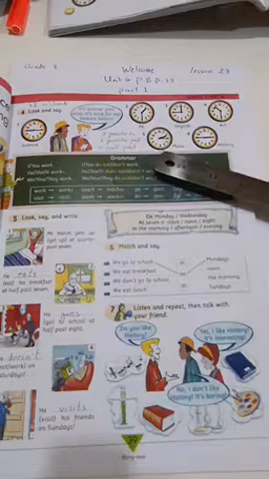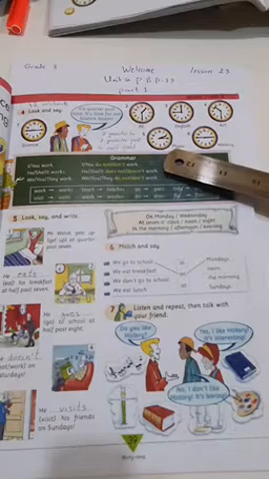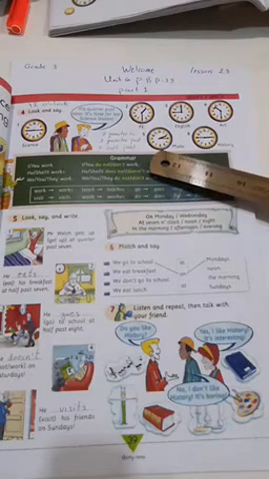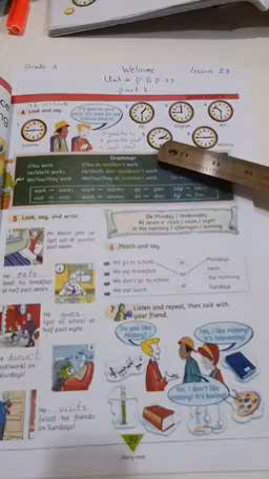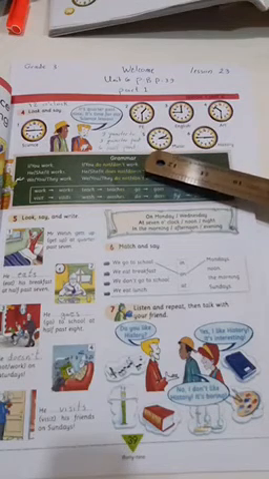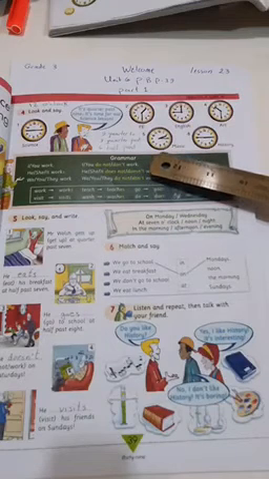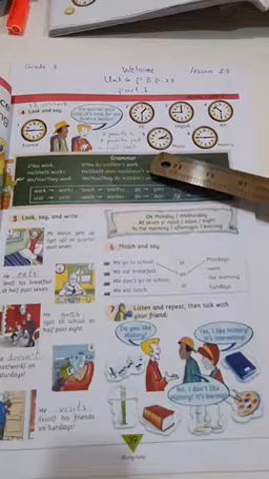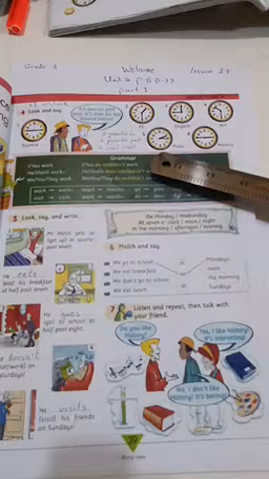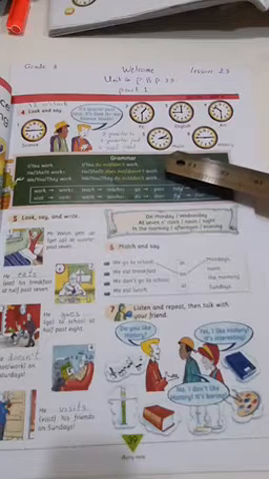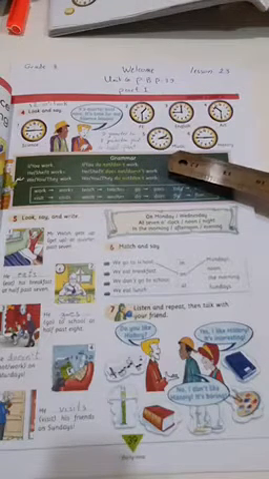Now number 5. When is our music lesson? Who can tell me? Now remember the long hand on 3. Okay, the short hand on 2. We say it's quarter past 2. It's time for our music lesson.